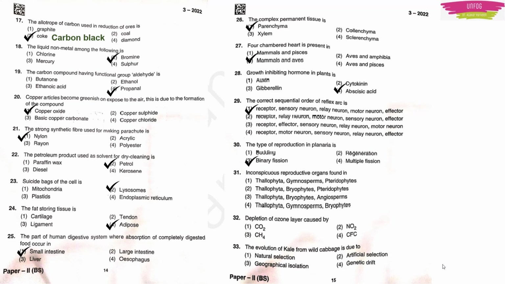Then question number 31. Inconspicuous reproductive organs are found in. They are found in thallophytes, bryophytes and pteridophytes. They are not found in gymnosperms.